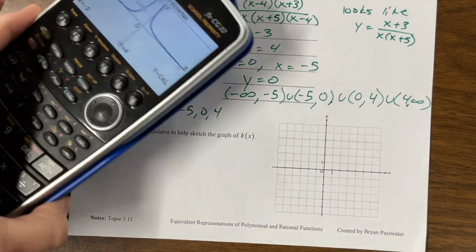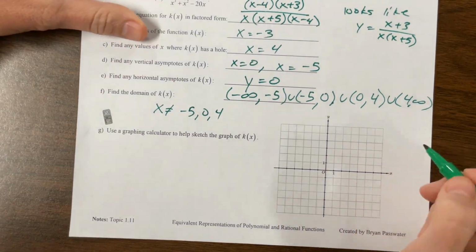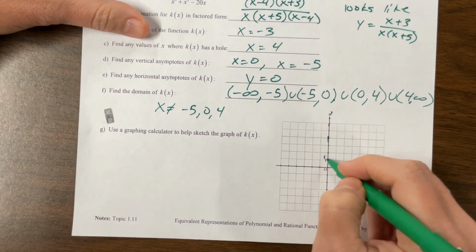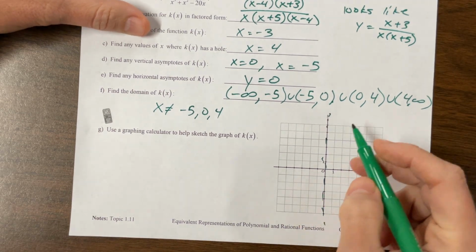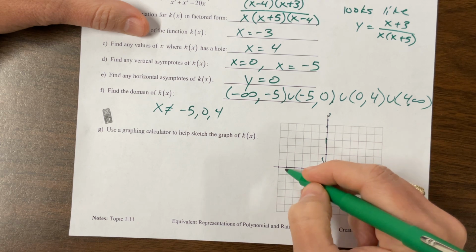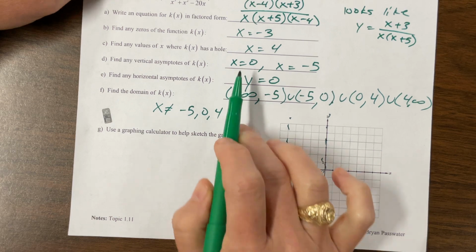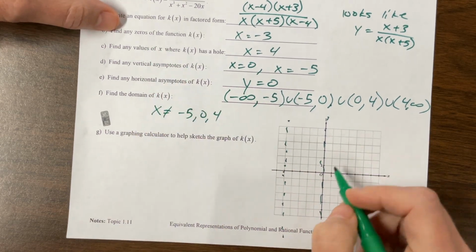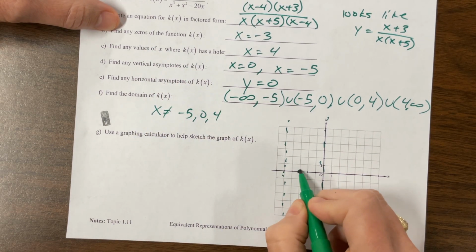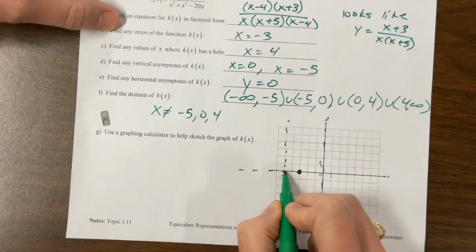You know what? My calculator is right here. Do you see how lazy I am? I mean, efficient. Okay, so we know we have an asymptote here. I didn't feel like it, but I'm doing it anyway. Okay, 1, 2, 3, 4, 5. I think this is 5. We have an asymptote here. We have a hole when we have a 0 at negative 3. 1, 2, 3. Oh, that's fun. We have an asymptote here.